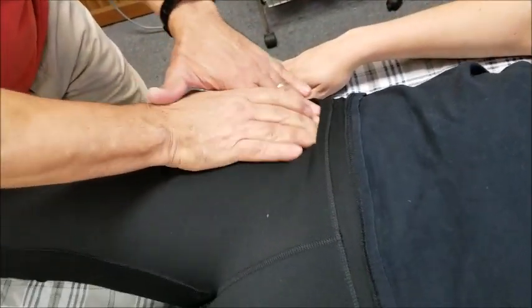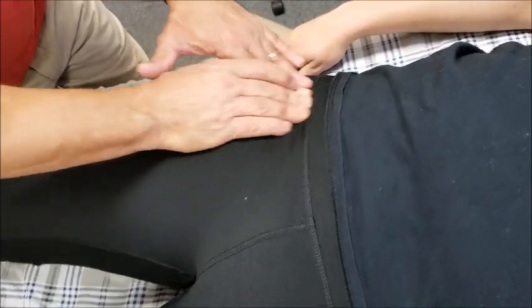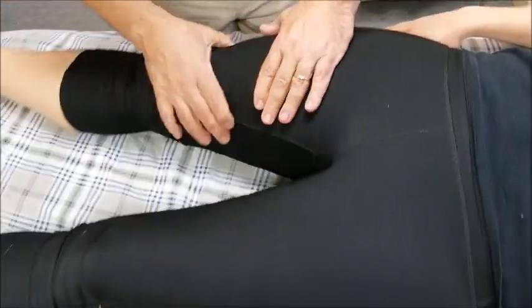Muscular scraping on the superior attachment of the quadriceps at the ASIS region.